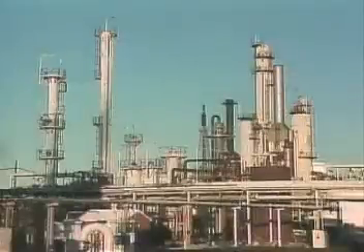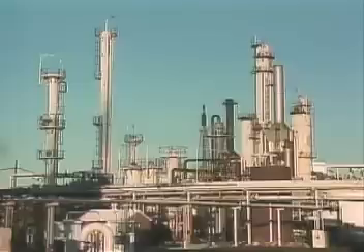A binary tower separates a feed into two products. For this reason, you may also hear a binary tower referred to as a two-product tower. Some binary towers separate one light component from a range of heavier components, but they are still considered to be binary towers because only two products leave the tower.